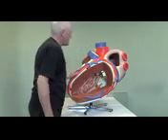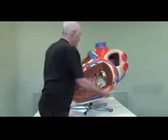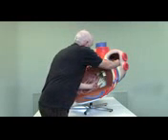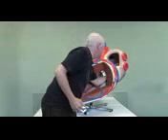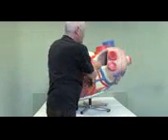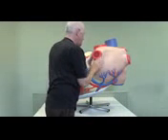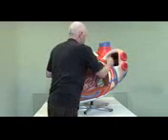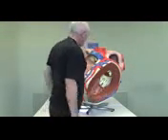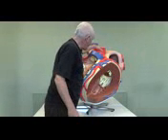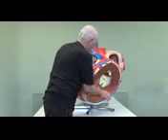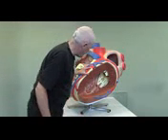Mitral valve on this side, allowing the blood to pass from the left atrium to the left ventricle, but not go back the way. We don't want it to regurgitate back the way. We only want it to go the right way. Pulmonary veins taking blood into the left atrium. The aorta carrying blood from the left ventricle. Mitral valve is the left atrioventricular valve.